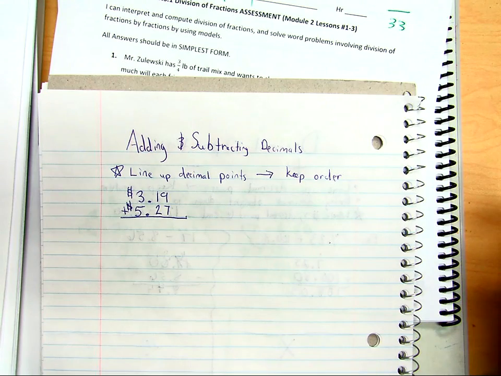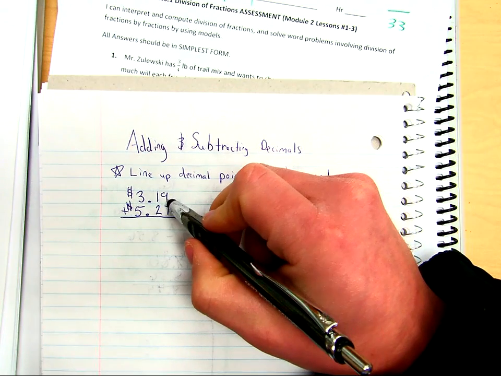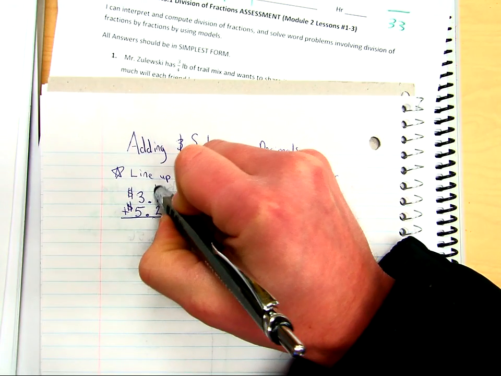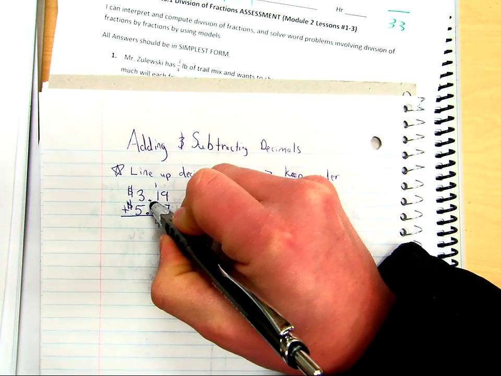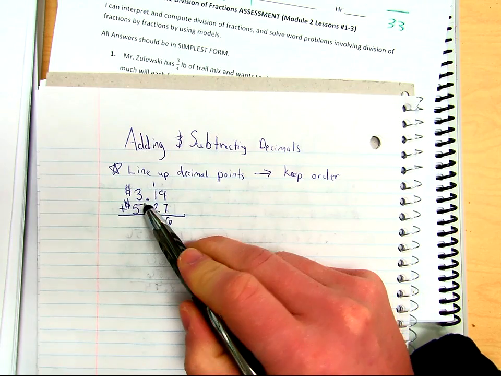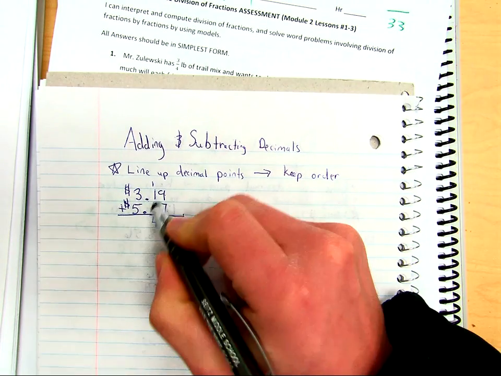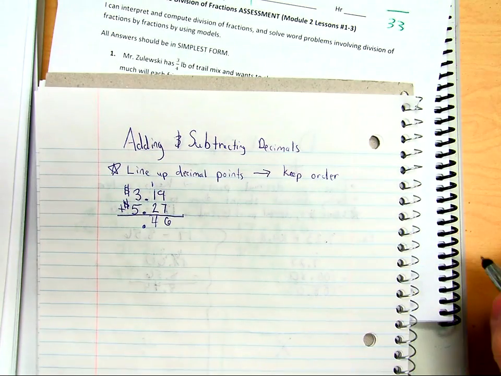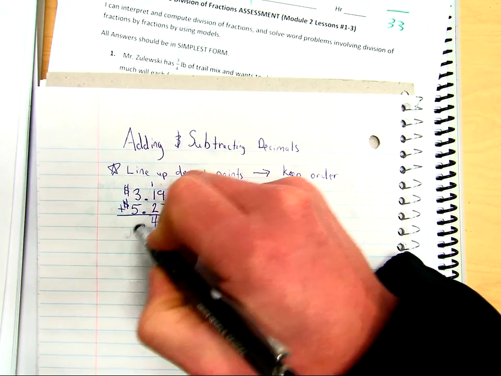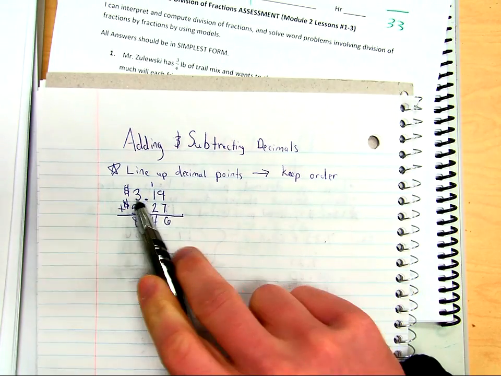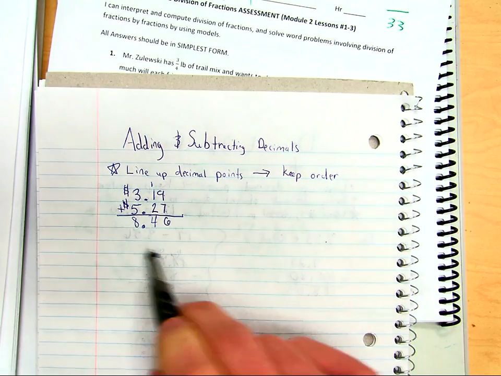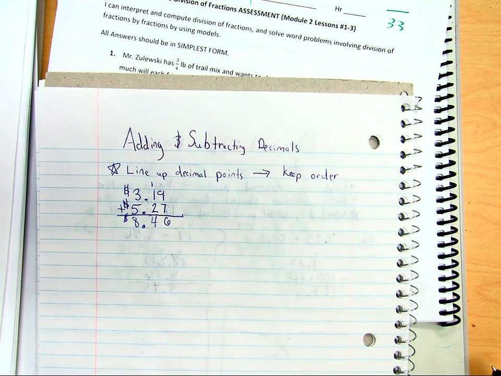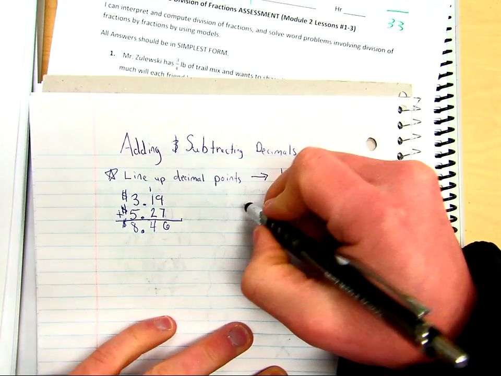So once you get the decimal point lined up, then it's pretty much a piece of cake. 9 and 7 make 16, makes 4. The next thing you have to do is this decimal point is lined up. So in addition or subtraction, you just bring it straight down, and then 3 and 5 makes 8. So if you have $3.19 in one pocket and $5.27 in another pocket, all together you have $8.46.